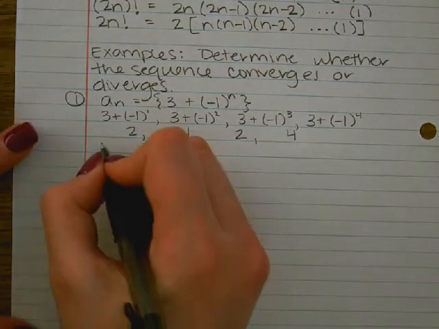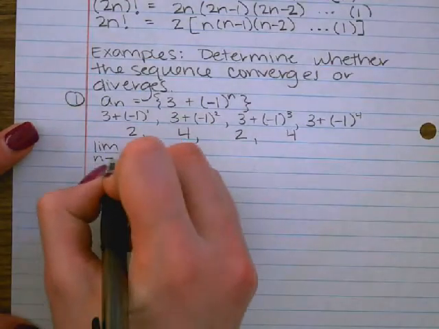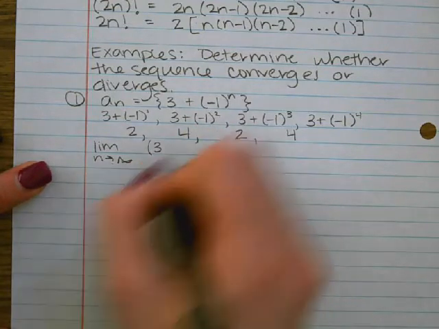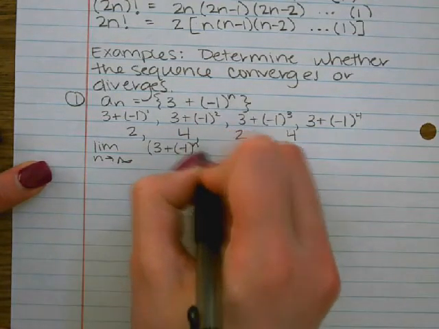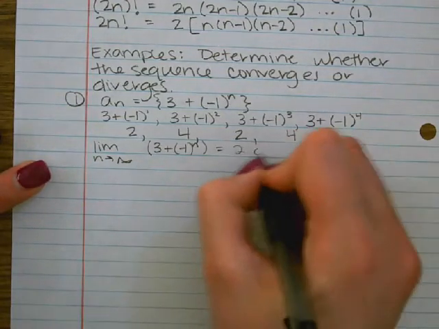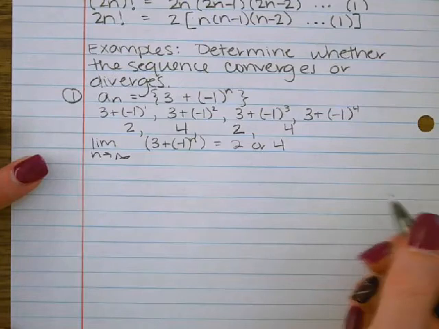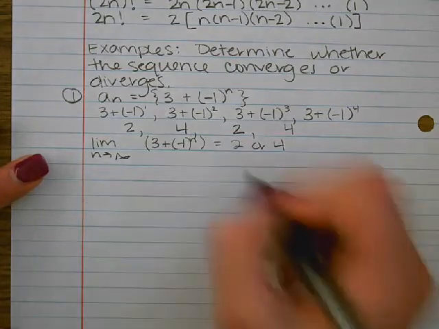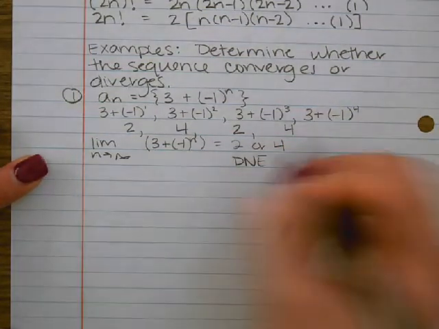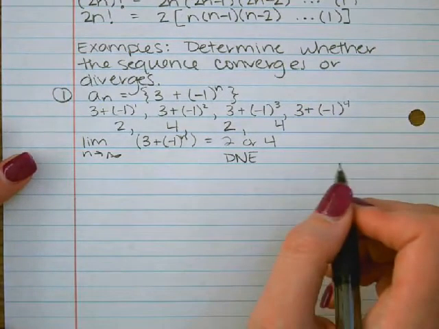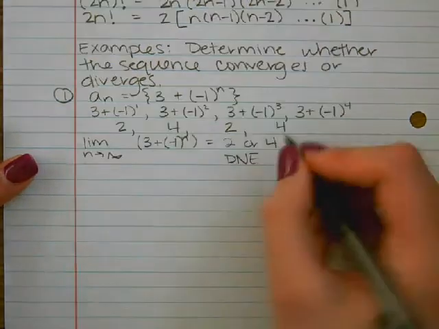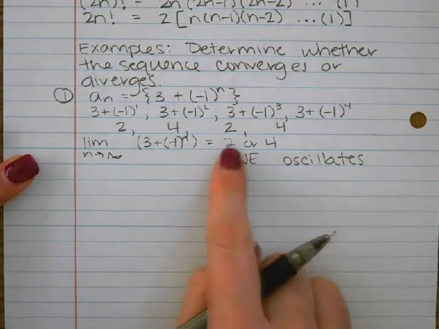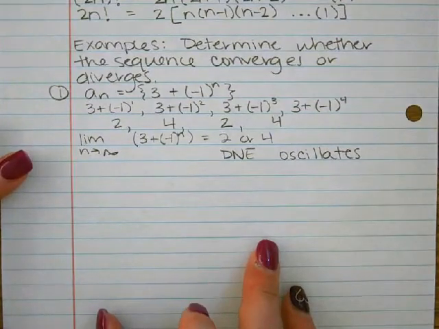So I'm going to say, to look at this one to see if it is converging or diverging, I'm going to say the limit as n goes to infinity of 3 plus negative 1 to the n power is going to be 2 or 4, depending on if your infinity is an odd number or an even number. So here we're going to say that the limit does not exist, and the reason for that is not because it's positive infinity, it's not because it's negative infinity, it's because it oscillates. I don't know if you guys remember, that's one of the reasons that a limit cannot exist. This is oscillating between two values, 2 and 4.